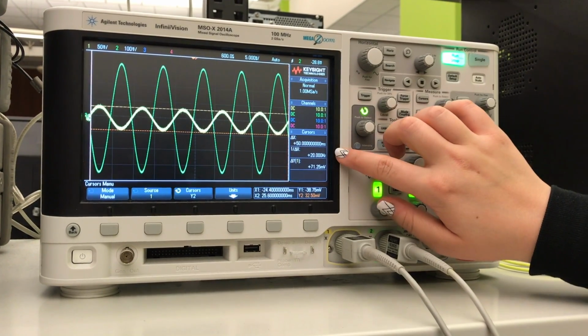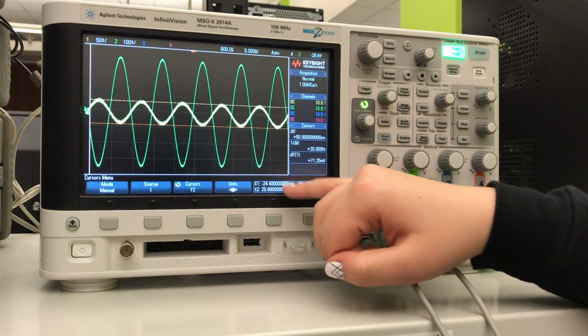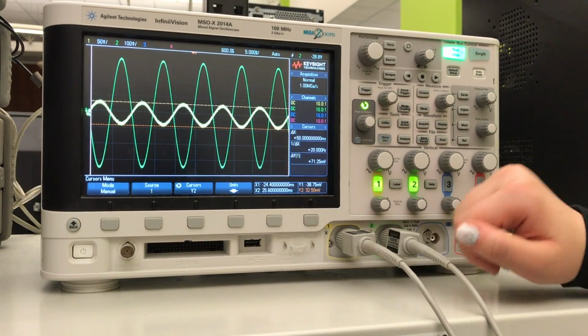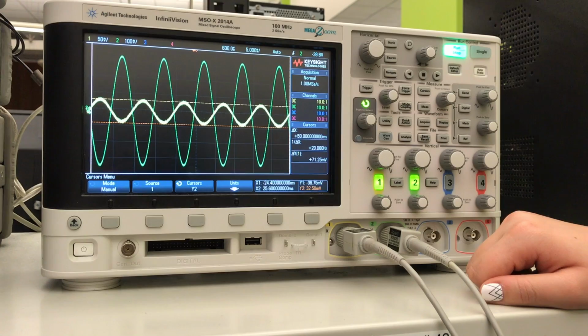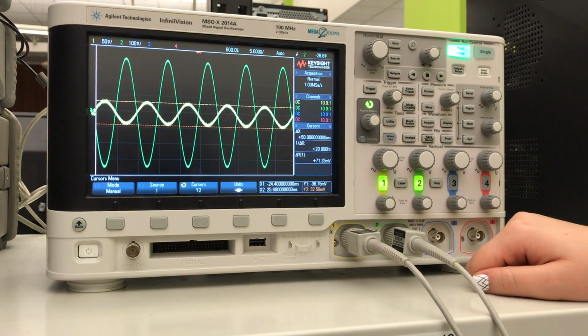And now over on the right hand side, you can see that the oscilloscope has done some math for you. The delta Y on channel 1 is about 71 millivolts, which is pretty close to the actual voltage that we assign to the signal using the function generator.